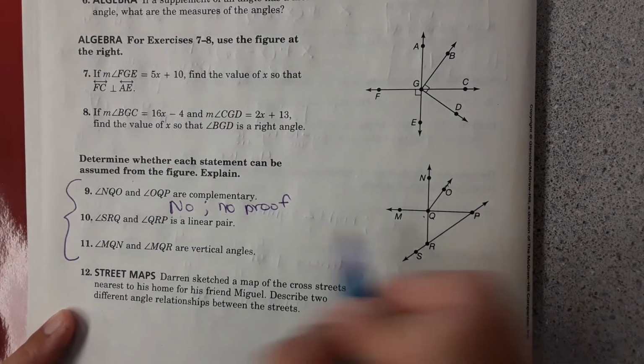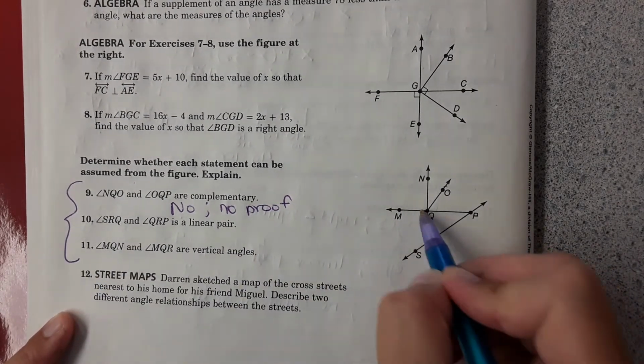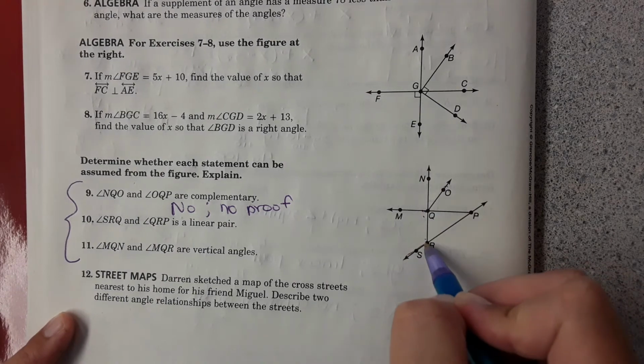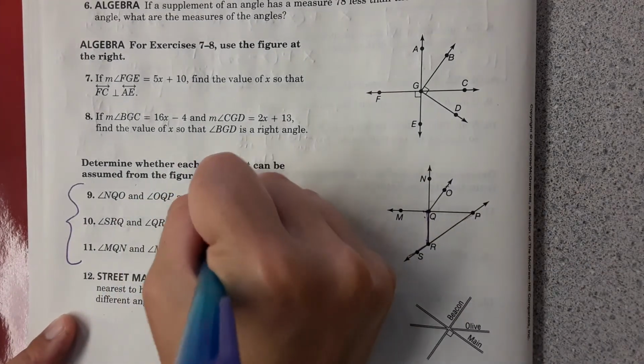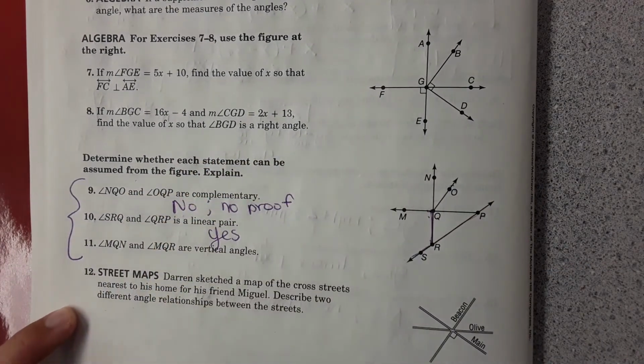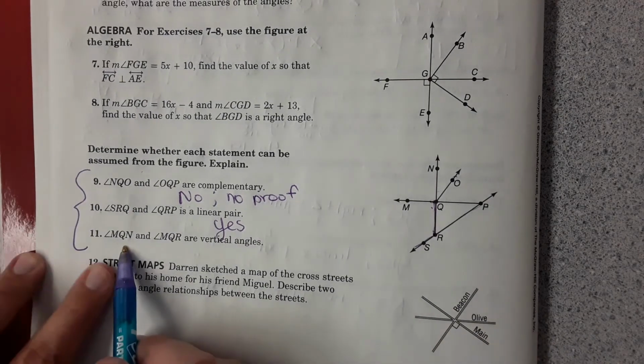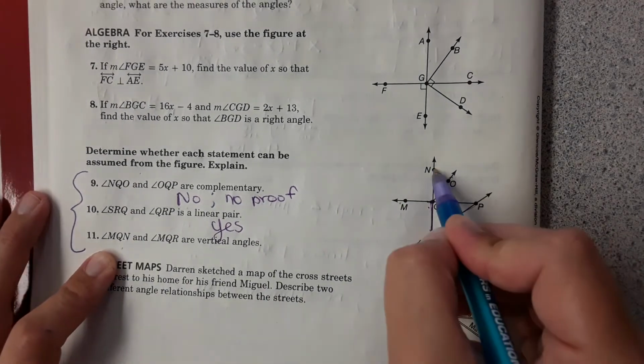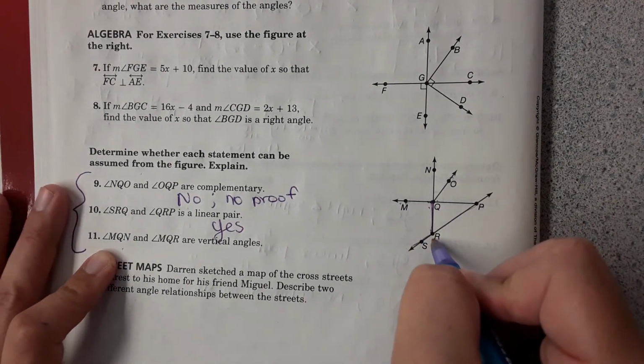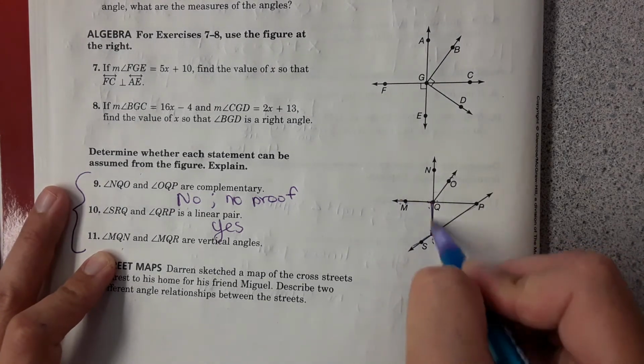Next one, SRQ and QRP are linear pair. Yes, they are. And last but not least, MQN and MQR are vertical angles. No, they're adjacent.